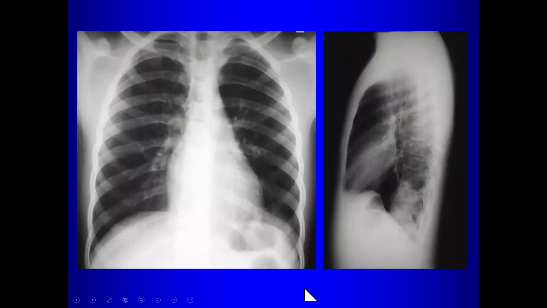Now this patient also has pneumonia. Can we tell where it is? Left lower. And why do we think it's in the left lower lobe? Is it the spine side? There is a spine sign here. As we travel down the spine, we see that there's increased opacity down here. So that's the left lower lobe pneumonia.